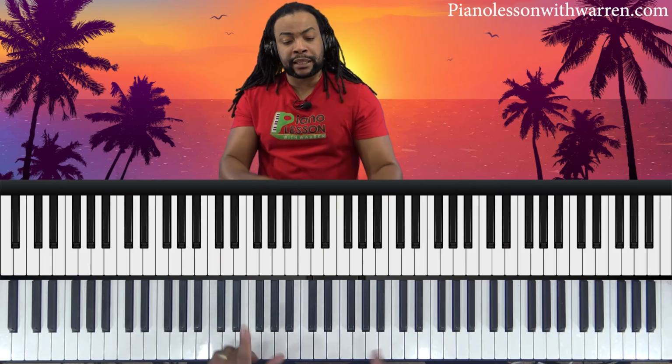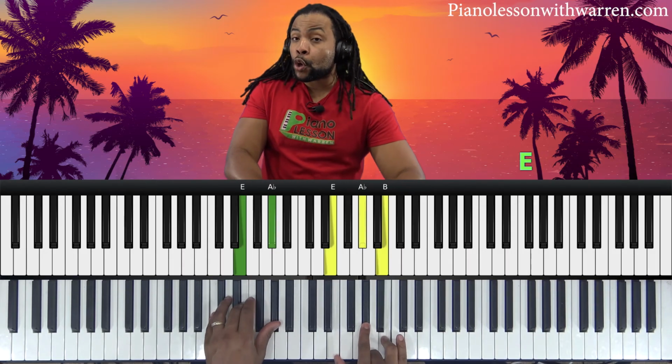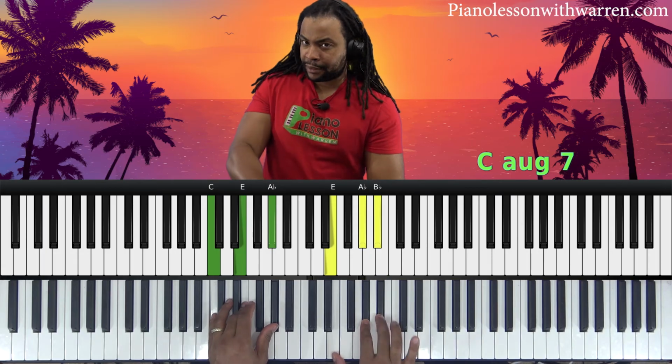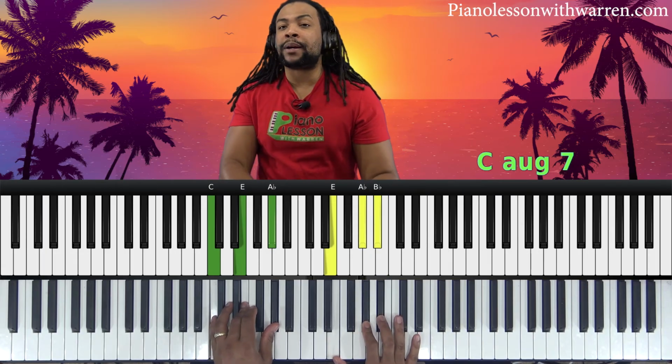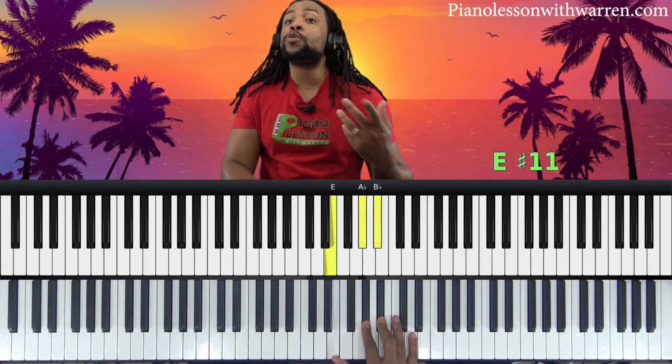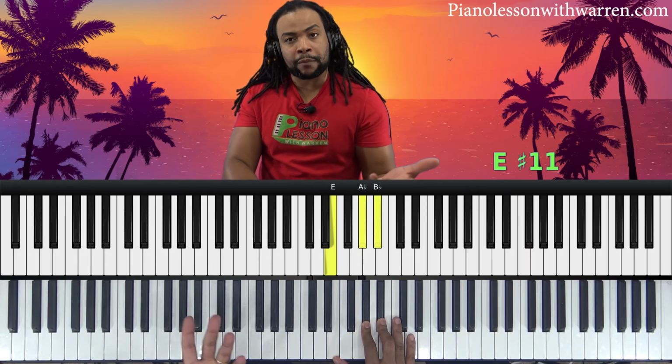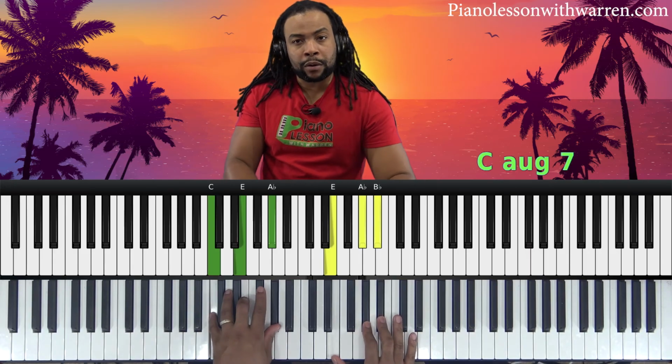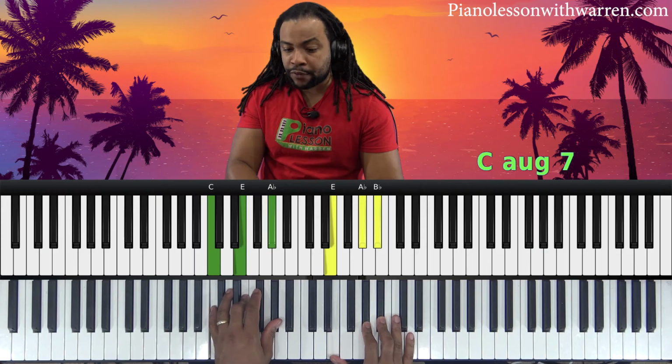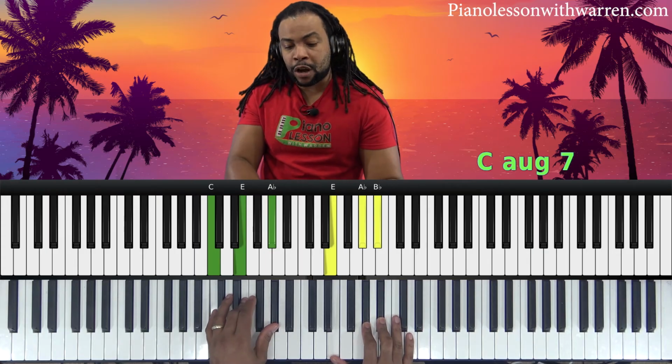Now, if you take this same chord and you just lower the 5th degree, we get the augmented 7th chord, which is the most commonly used type of augmented chord. We use this all the time. We call it a 7 sharp 5 chord, right? Or just the augmented 7.